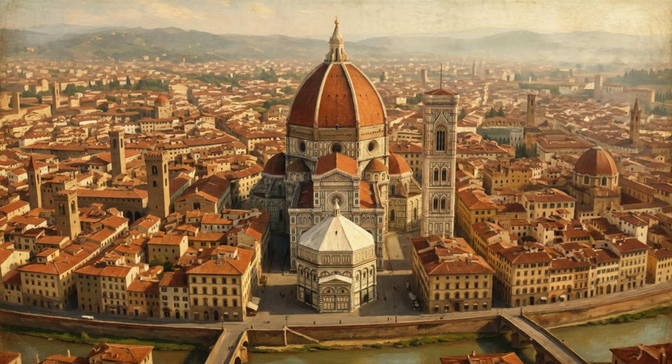This image is a conceptual recreation of a 15th century Italian city, inspired by Florence, but not a reproduction of any existing painting or map. It is an original composition created to visually contextualize what historians describe.